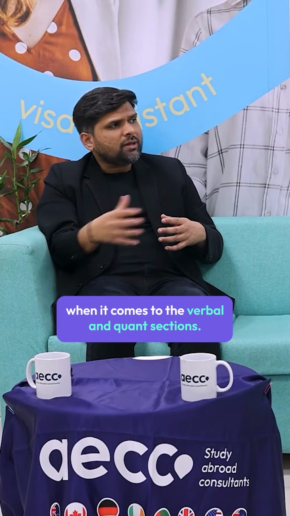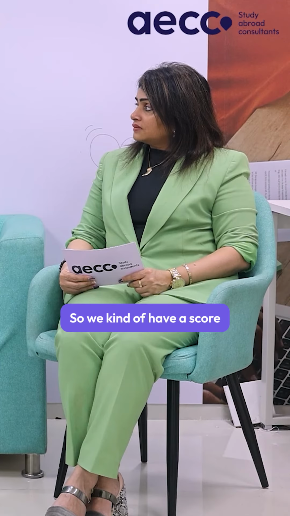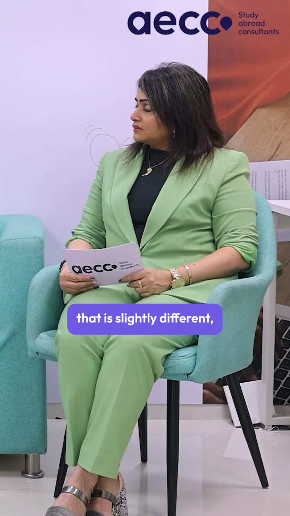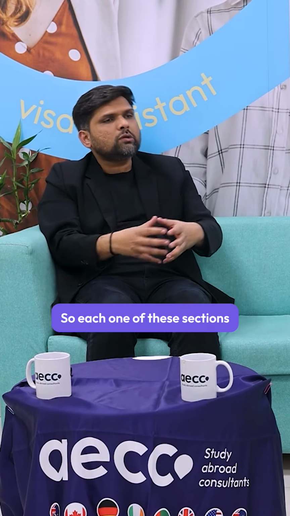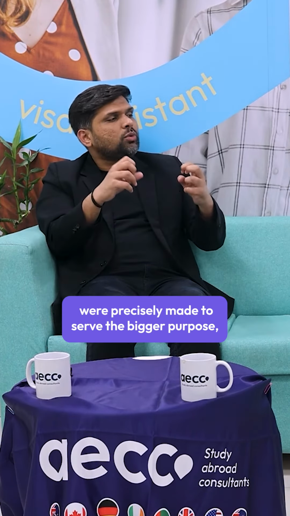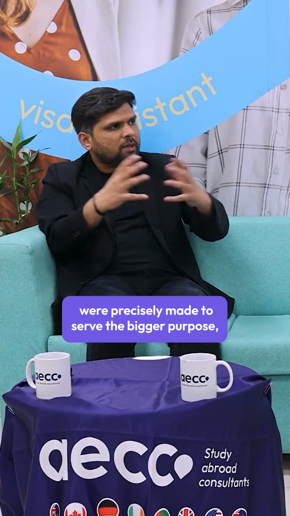When it comes to the verbal and quant sections, it's more objective. So we have a score that is slightly different, but they play a very different role in understanding the student's psyche. Each one of these sections was precisely made to serve the bigger purpose which the admissions committee is looking at.